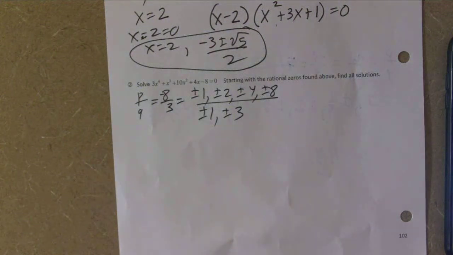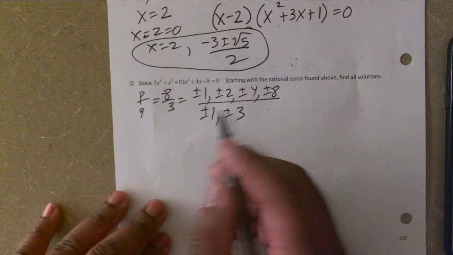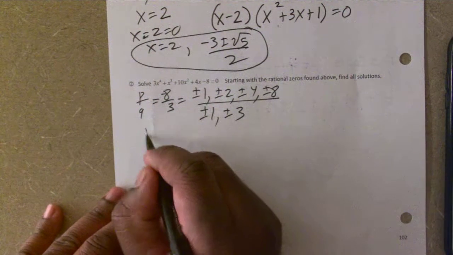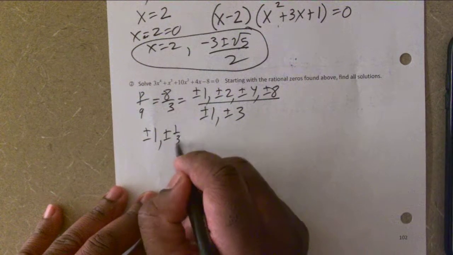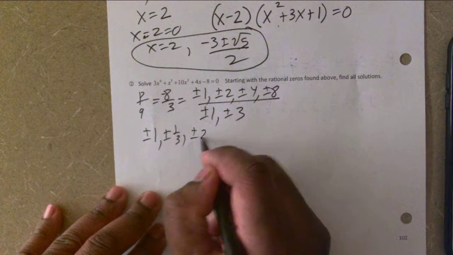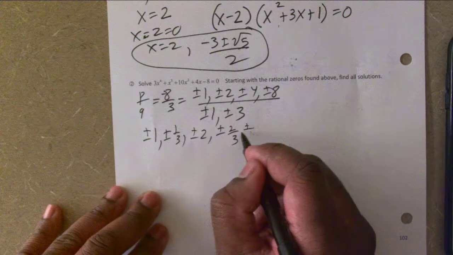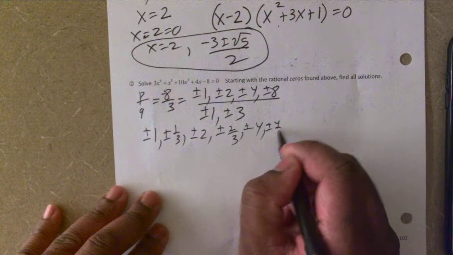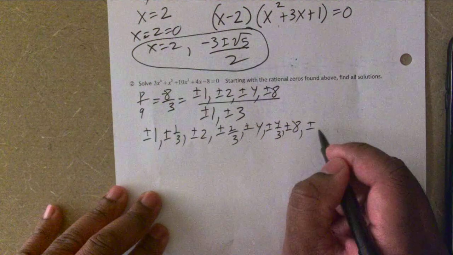Now, when we do all of this, we would end up with, or just to write them all out, positive or negative 1, positive or negative 1/3, positive or negative 2, positive or negative 2/3, positive or negative 4, positive or negative 4/3, positive or negative 8, and positive or negative 8/3.